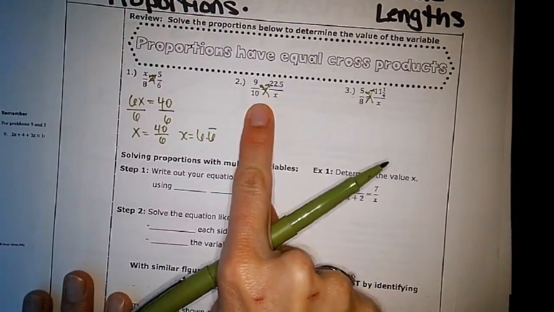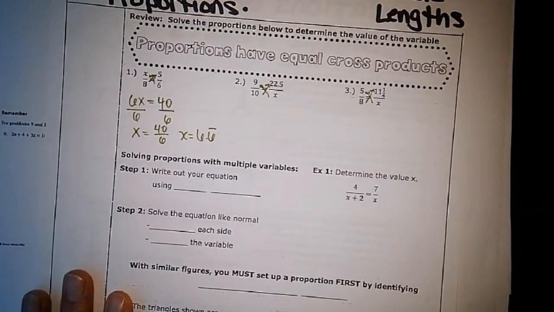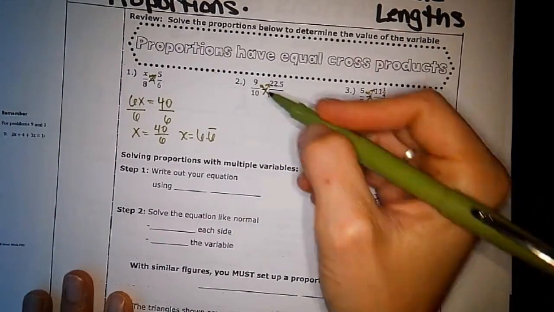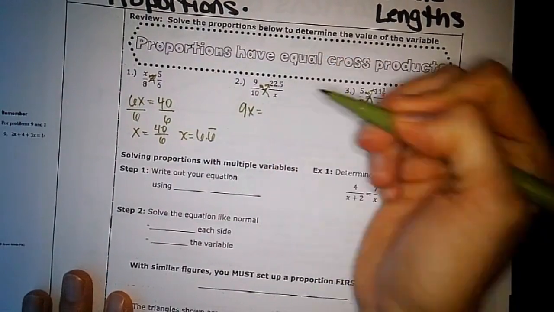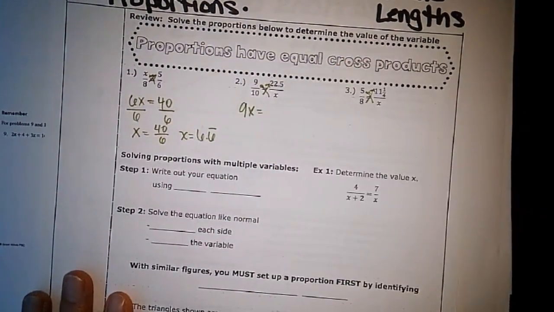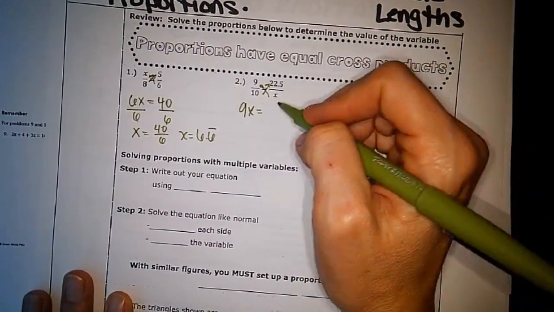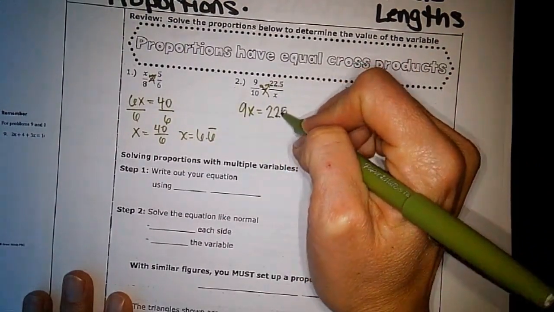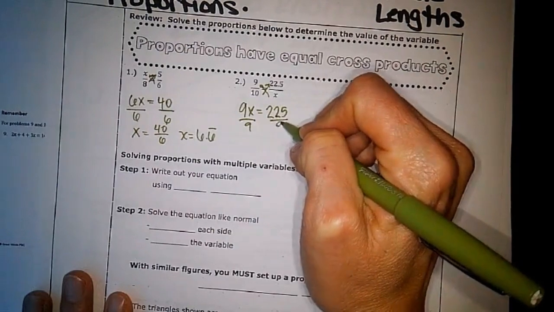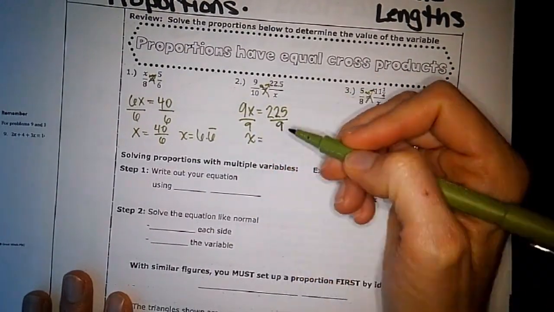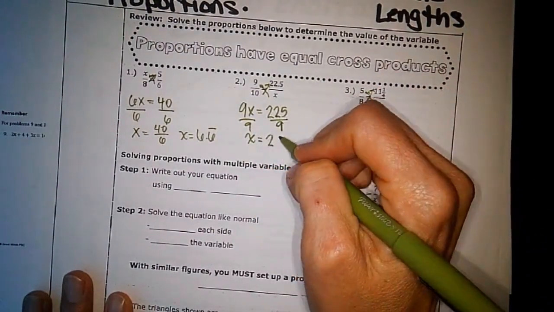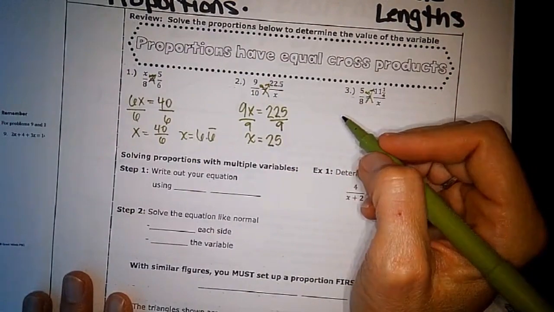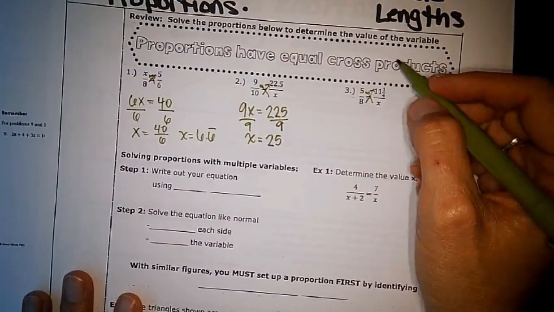Now let's do our second one. So we have x times 9, which is what, class? 9x. Then we have 22.5 times 10, which is what, class? Move the decimal over one place. 225. Then we're going to divide by 9 on both sides, so the value of x equals what? 25. Jordan is not the only one that needs to answer these questions.